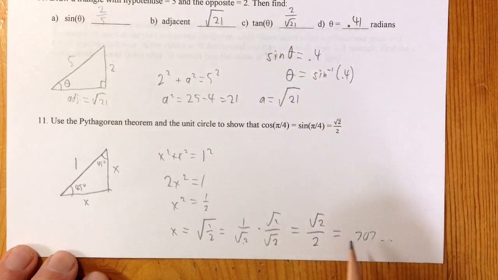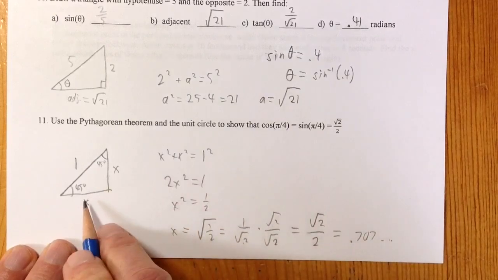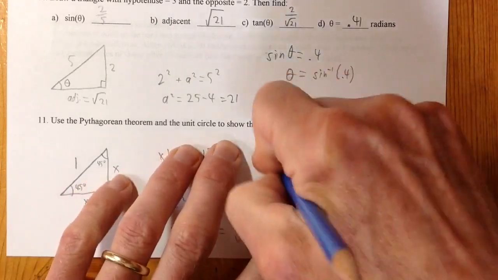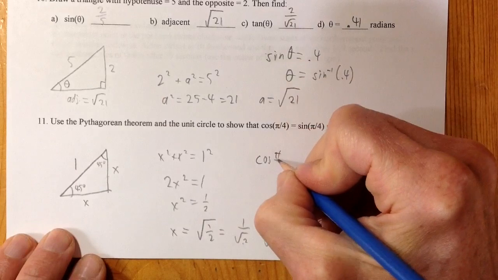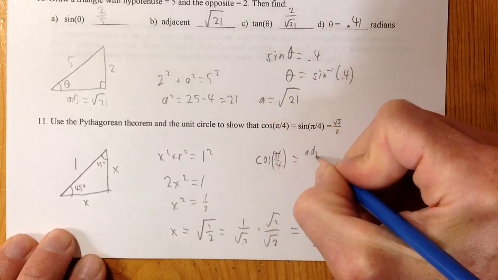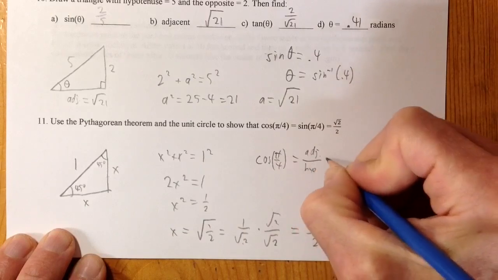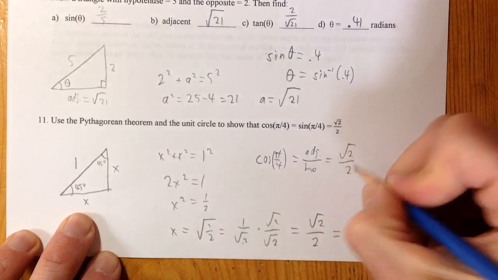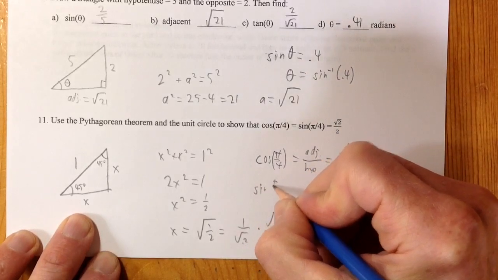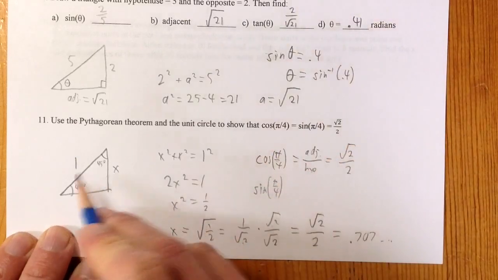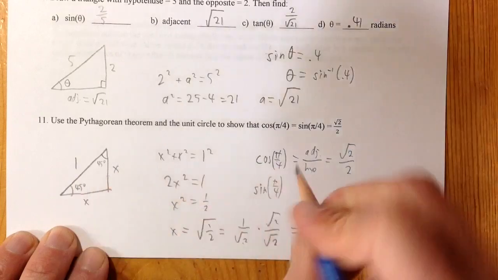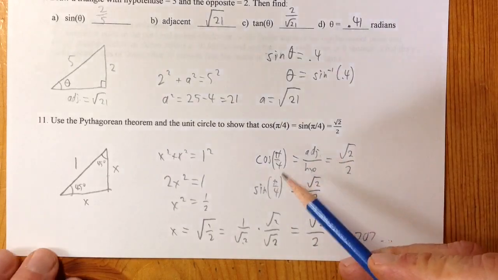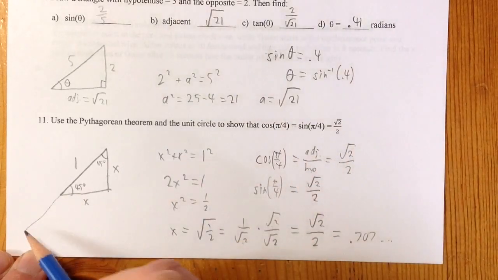Okay, cosine is adjacent divided by hypotenuse, right? So cosine of theta, 45 degrees, or pi over 4, same thing, is the adjacent, caught another horse, adjacent divided by hypotenuse. Hypotenuse is 1. The adjacent is x, which is root 2 over 2. And sine of pi over 4 is opposite over hypotenuse, but again, the opposite and the adjacent are the same, so it's also root 2 over 2. That's the one place where they're the same. And also they're the same on the other side, way down here, they're the same.